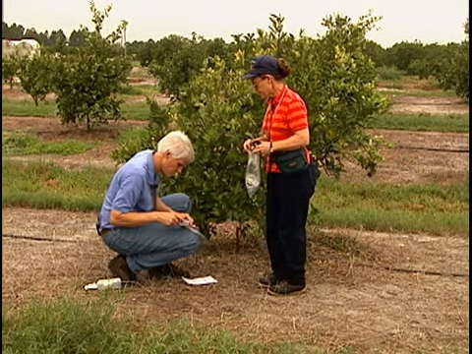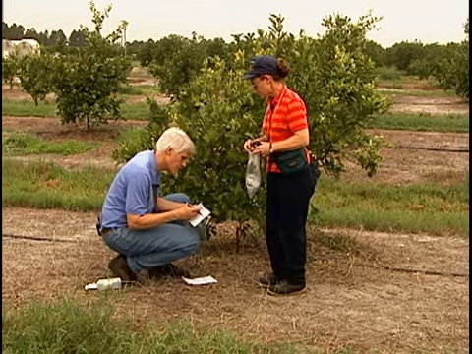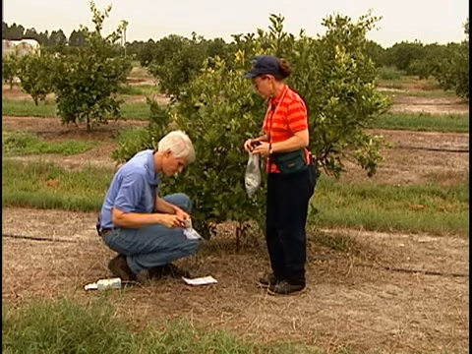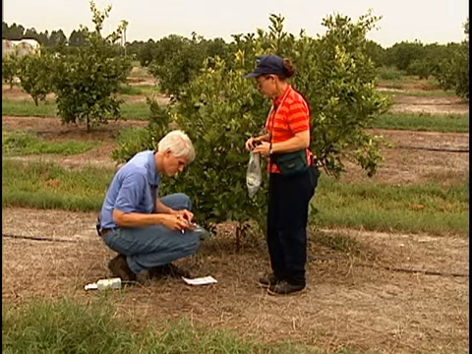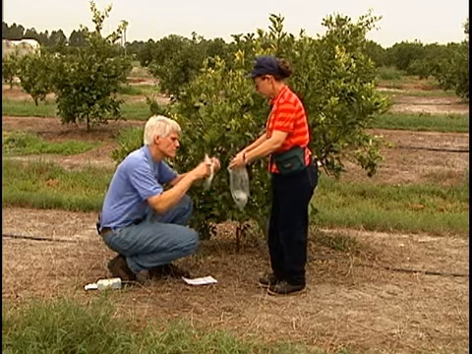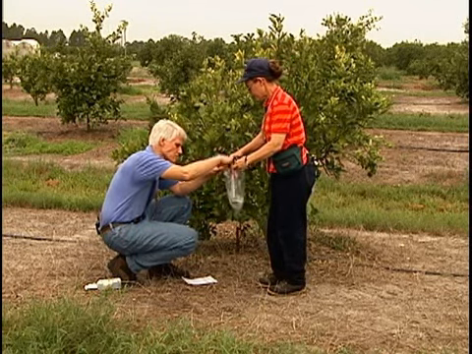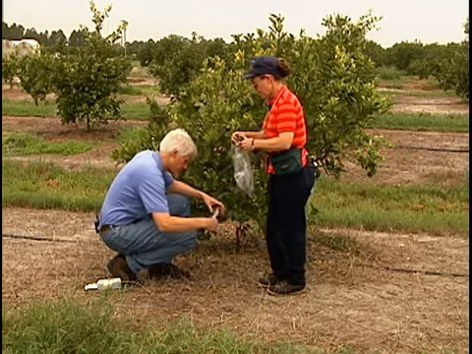So we want to fold the slip so we can see it through the bag. That's so if there's any condensation or anything like that, it won't get soggy.